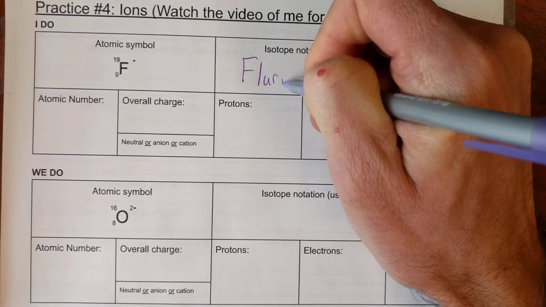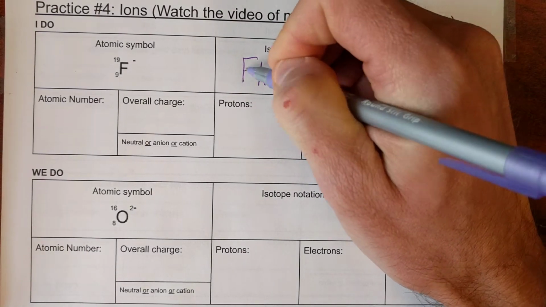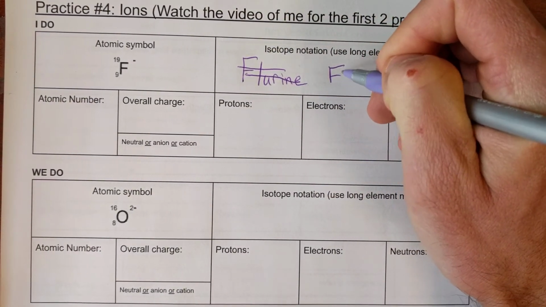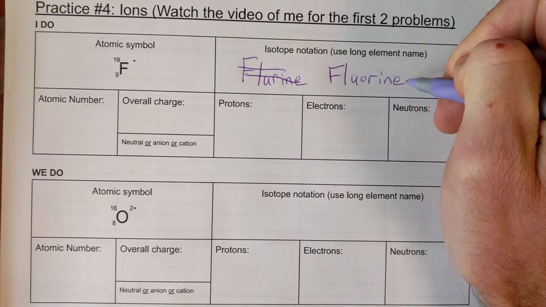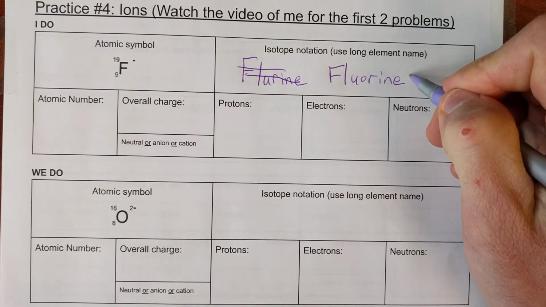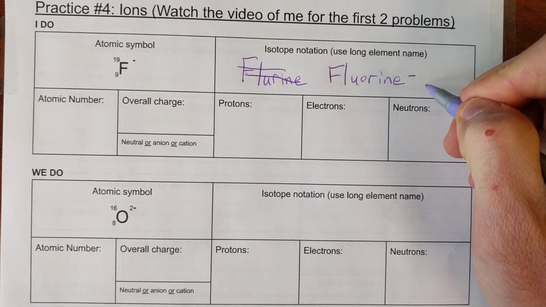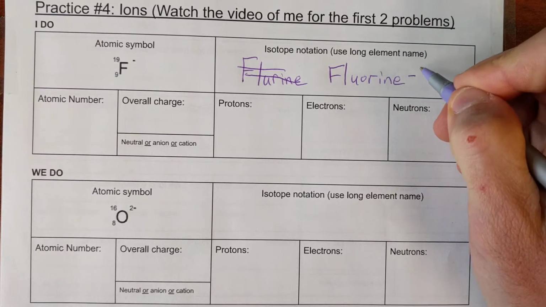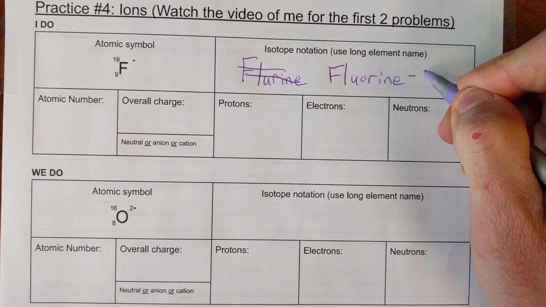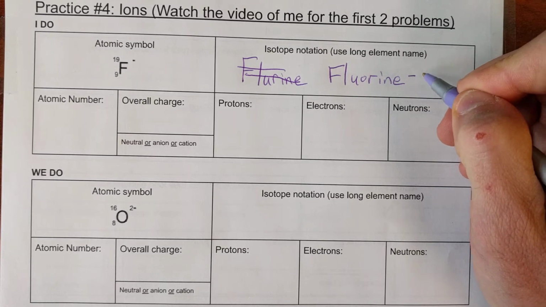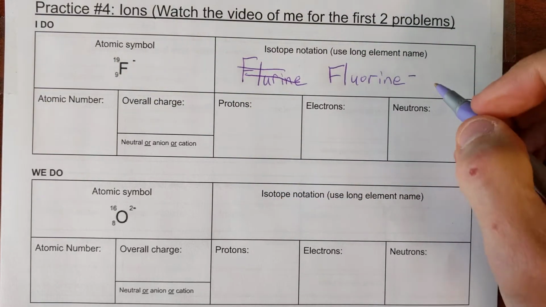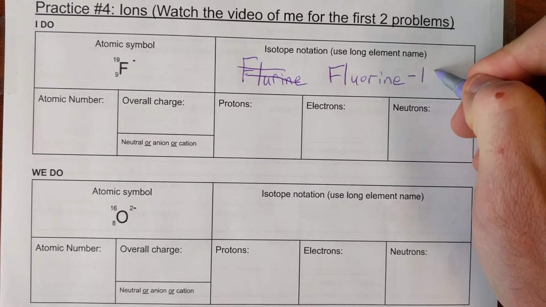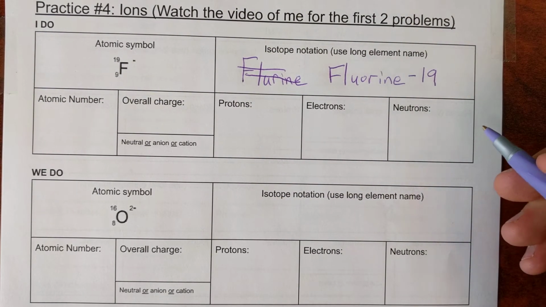So, fluorine, oop, I misspelled that. Fluorine. Dash, remember dash, not negative. This is not a negative mass. You can't have negative mass. I want the dash mass number. The isotope of fluorine we're dealing with here is fluorine 19. Fluorine with a mass number of 19.